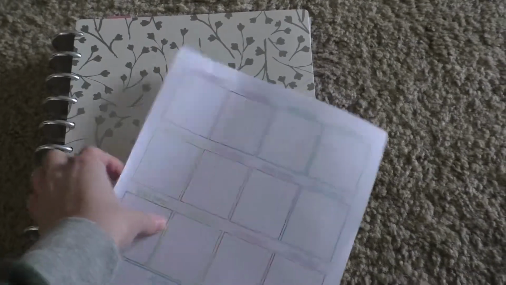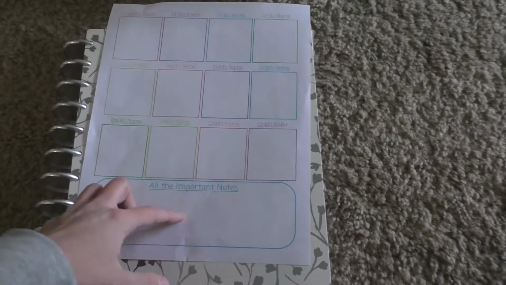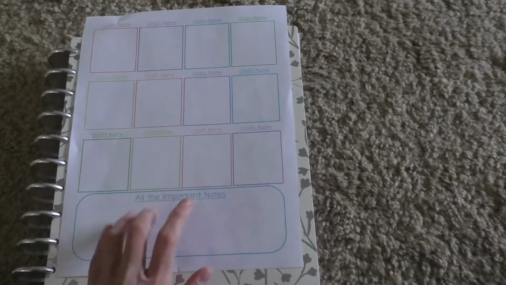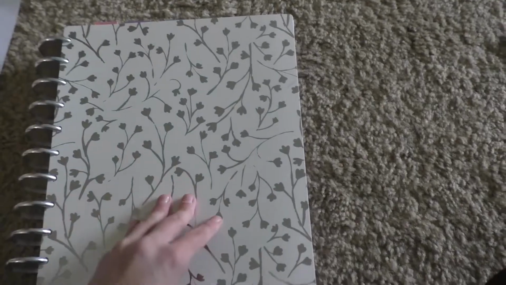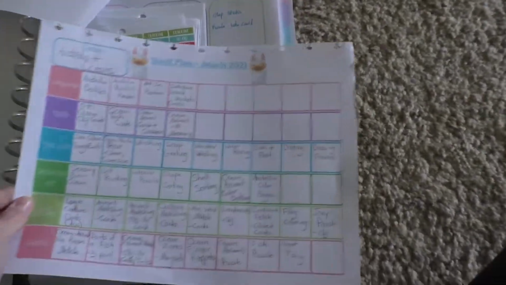This is just the template because I can't show children's names, but I have 12 students currently, so I have a big spot for notes on here. If I have more students, then I put more squares for them. But I have my stickers, and then this is my shelf plan for this month.